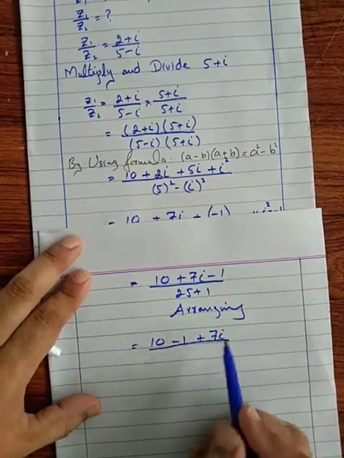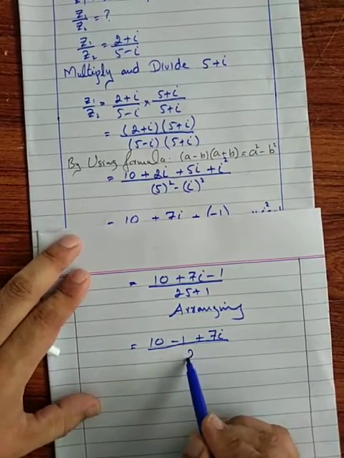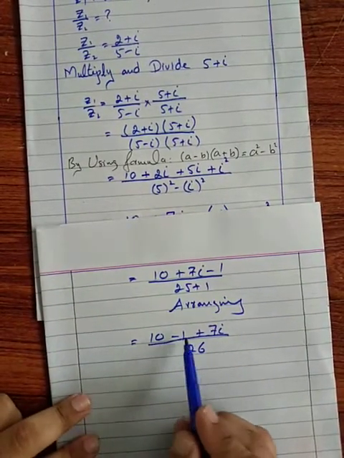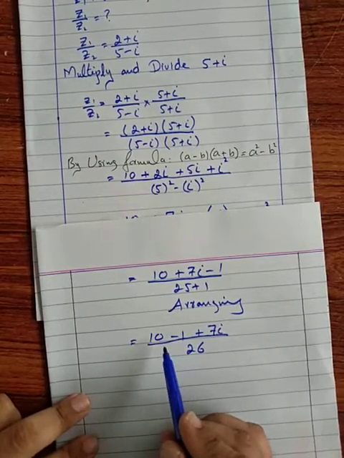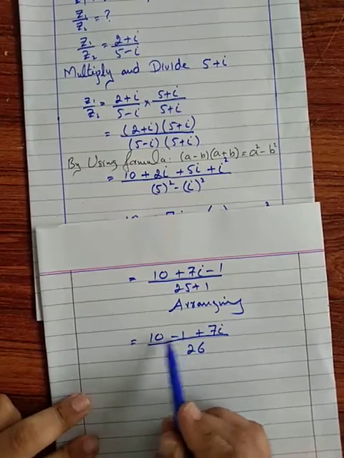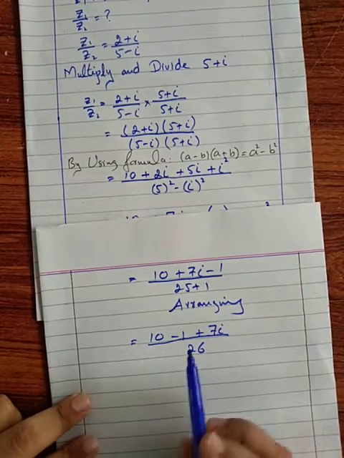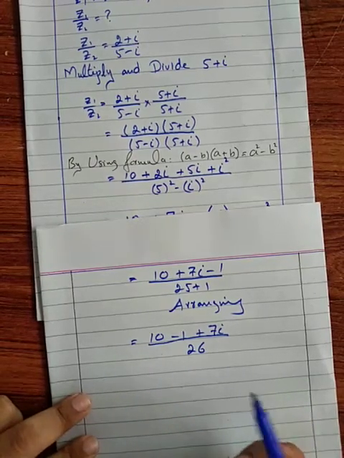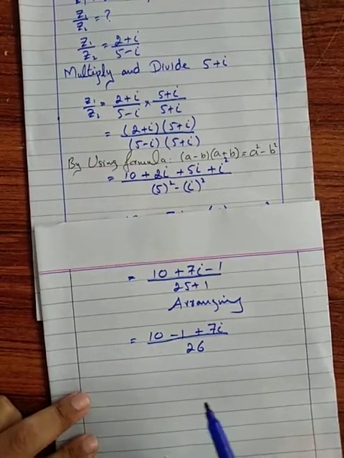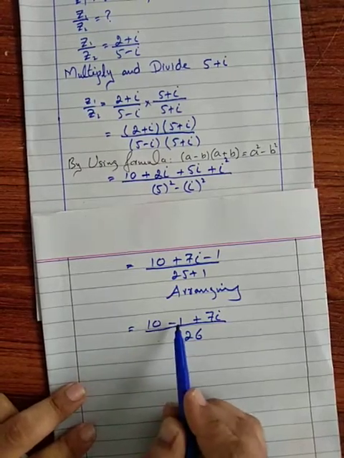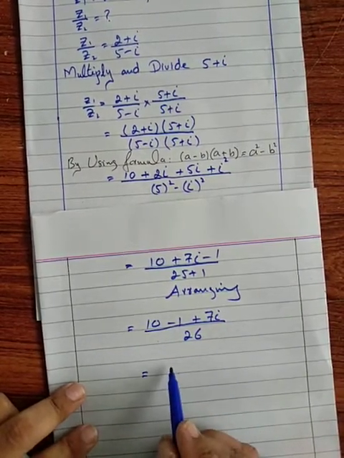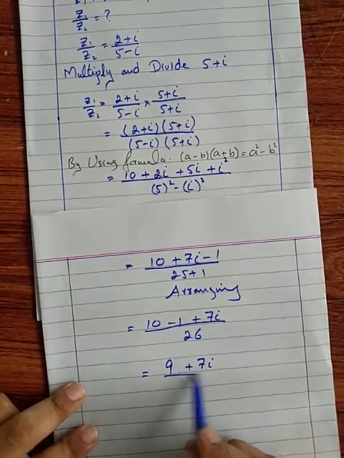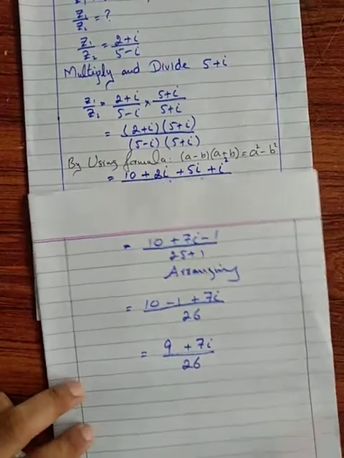And after it, we add these two numbers. So 25 plus 1, we get 26. After the arranging, it is possible to subtract these two numbers, because these two are real numbers. A real number can be added only with a real number, and an imaginary number can only be added and subtracted with an imaginary number. So here we subtract the minus 1 from 10. So we get 9, and the 7 iota will remain the same, and the denominator will be the same.